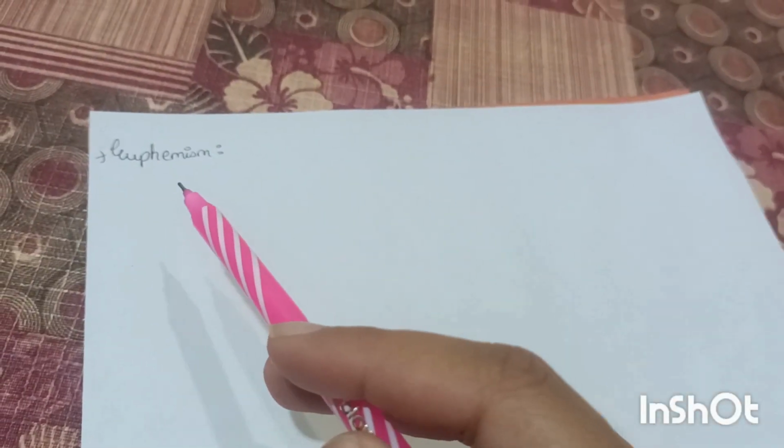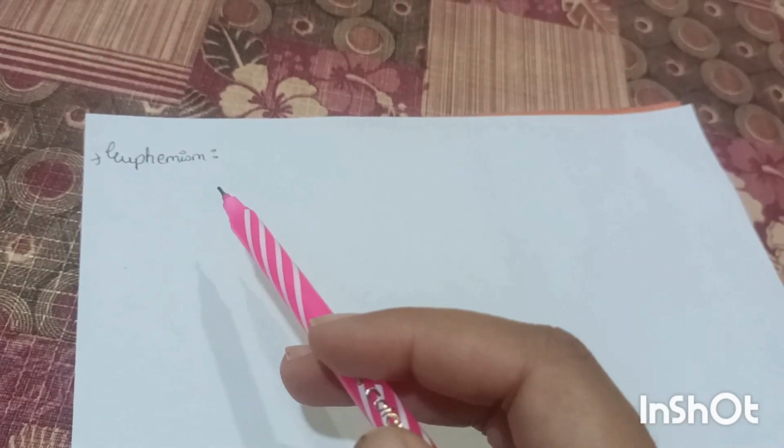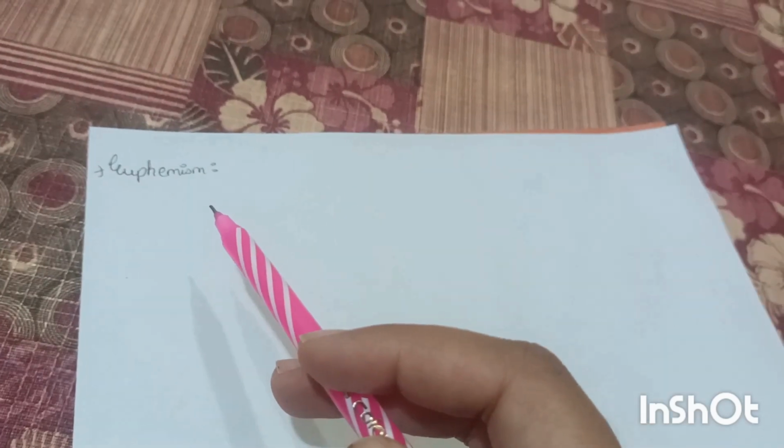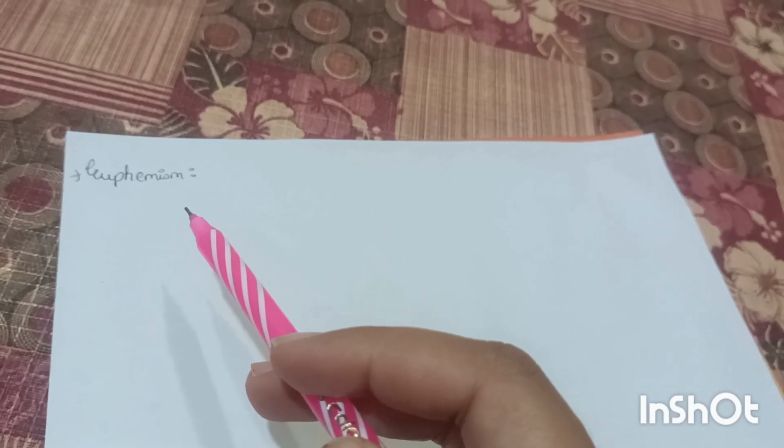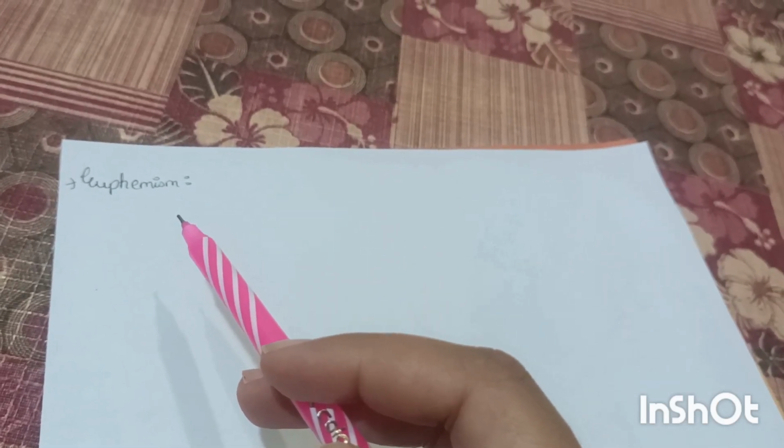So now let's study euphemism. In this what happens is that we use a polite or a positive word in place of a negative word, or you can say a word that makes the another person uncomfortable.